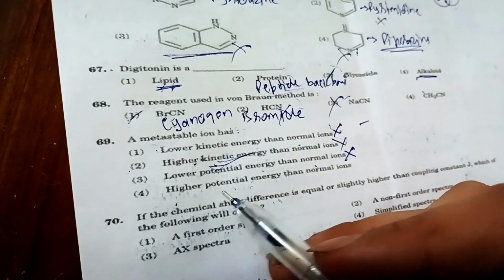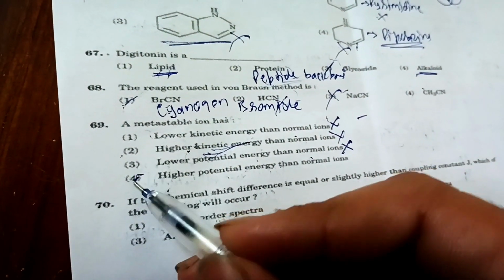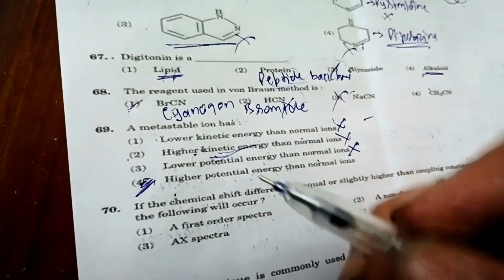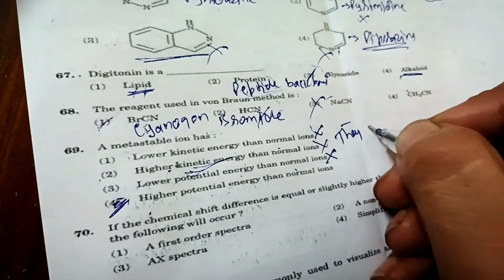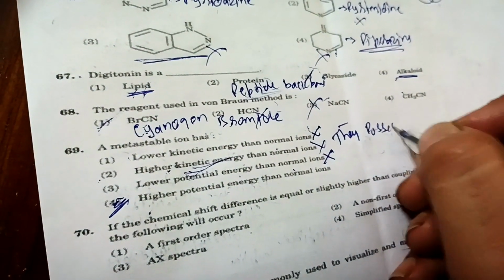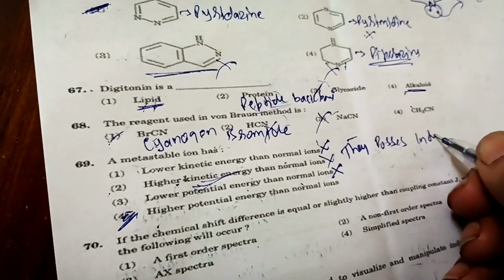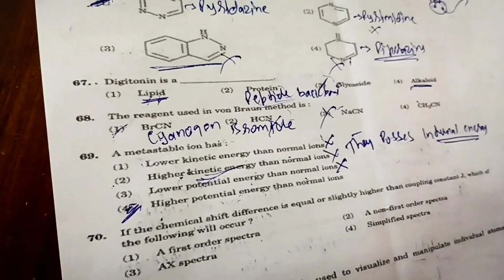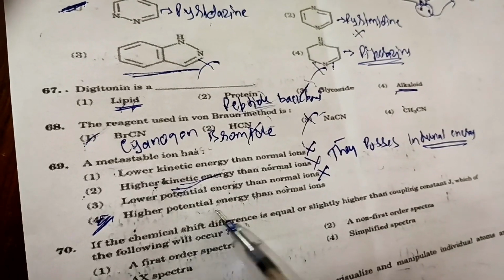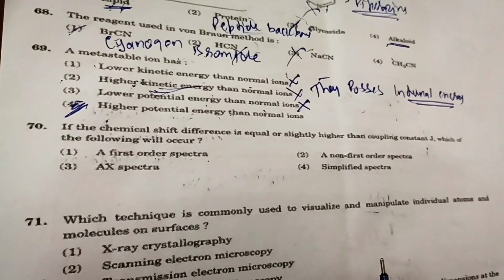So it always has higher potential energy than normal, since they possess internal energy, hence they can have higher potential energy than normal molecules.